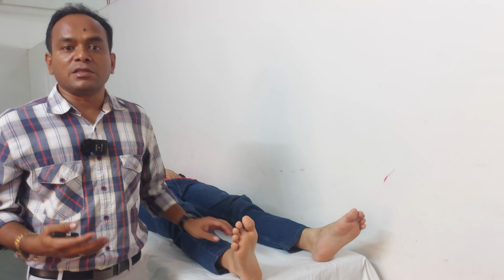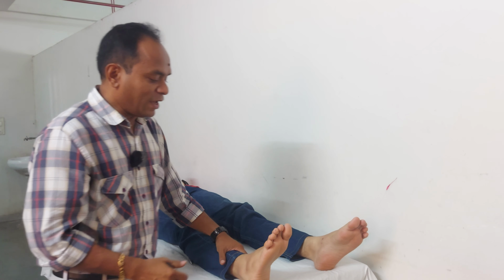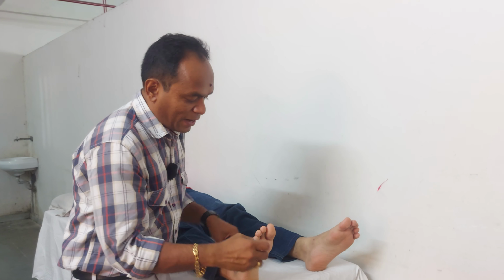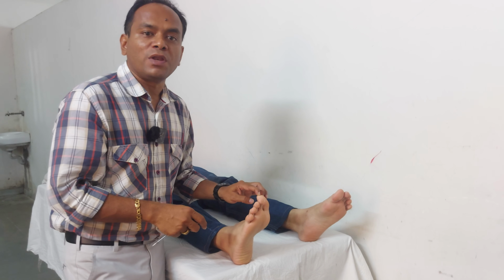Sometimes we say the plantar response is equivocal. What do you mean by equivocal? Here, sometimes on eliciting the plantar, only the great toe will extend.